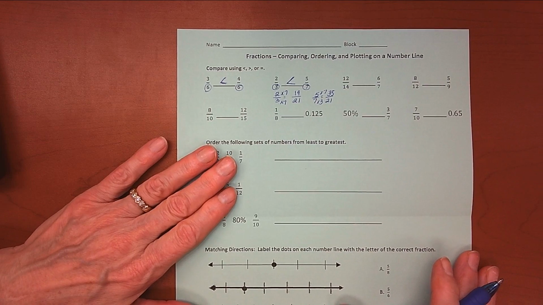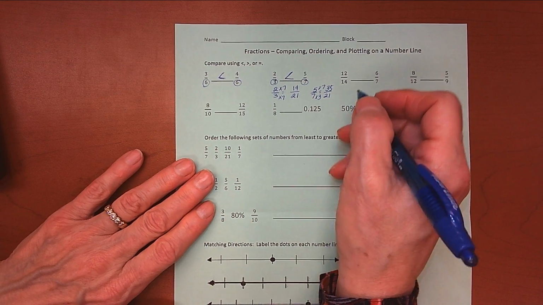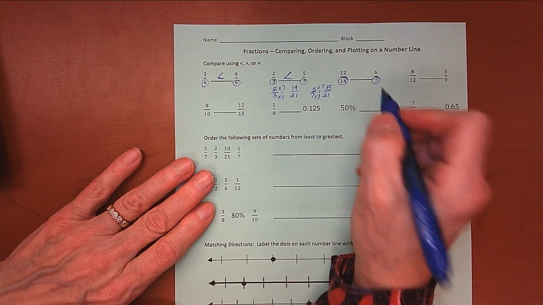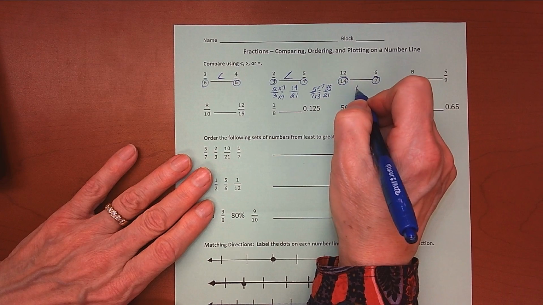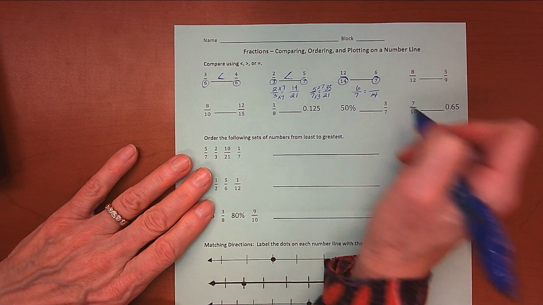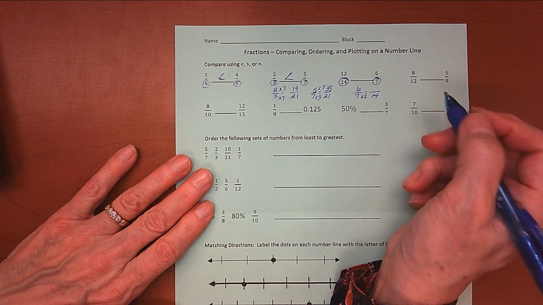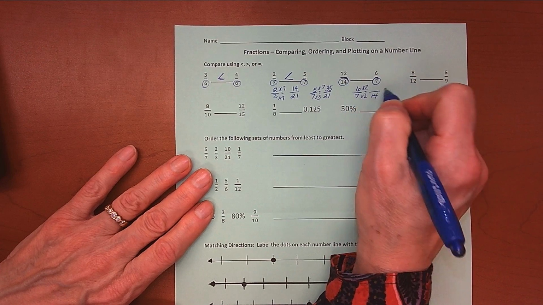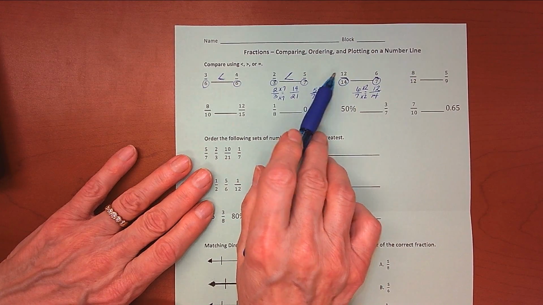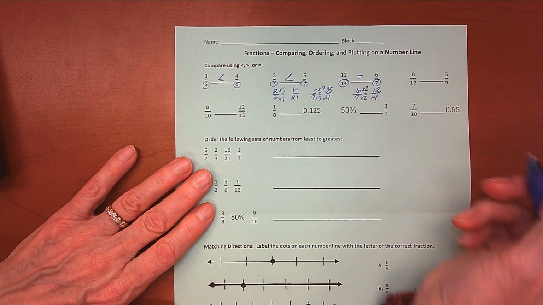Alrighty. So over here I've got 12/14 and 6/7. Again, I want a common denominator, and I don't have it, but I do know that 14 is a multiple of 7, so I really only need to change 6/7 so that it has a denominator of 14. In order to do that, I multiply by 2, and since I've done that in the denominator, I do that in the numerator as well, and I have 12/14. So I am comparing 12/14 and 12/14, and of course those two then would be equal. All right.